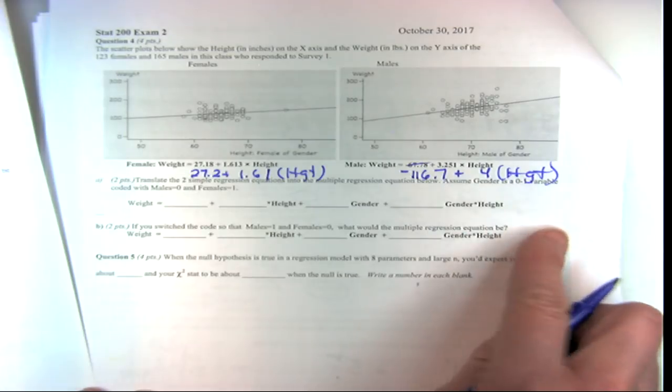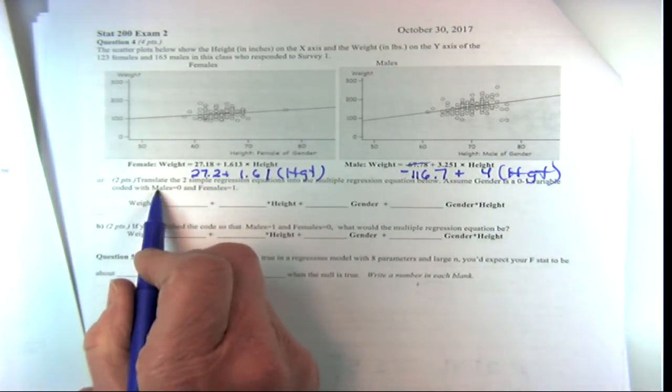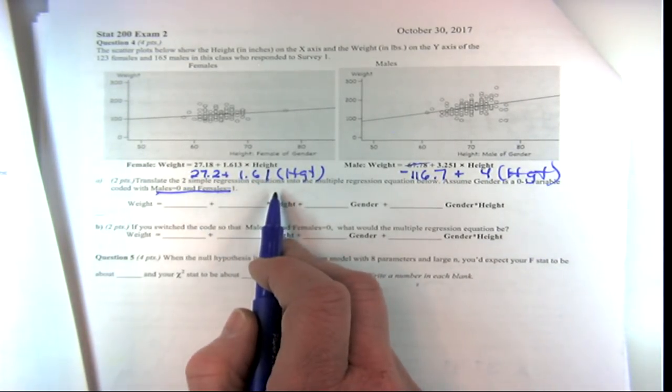That's what you see in your notebook, correct? All right. So now we say translate. You have to pay attention to this. Males equals 0. So translate the two simple regression equations into a multiple regression equation. So here's for males, this is females and this is males.